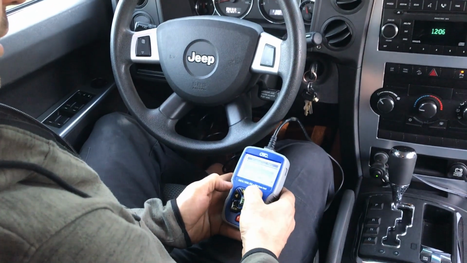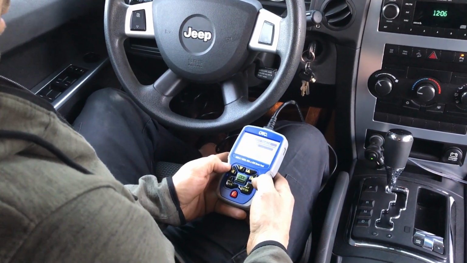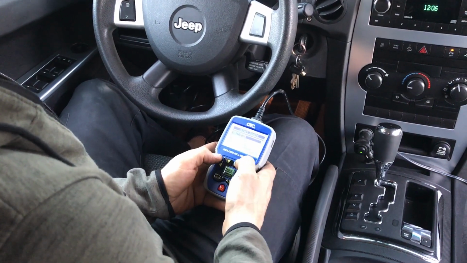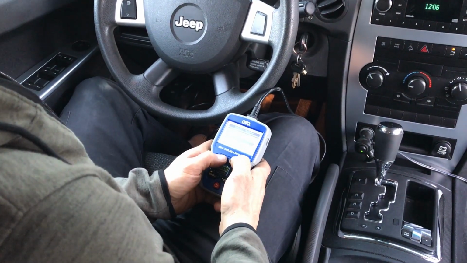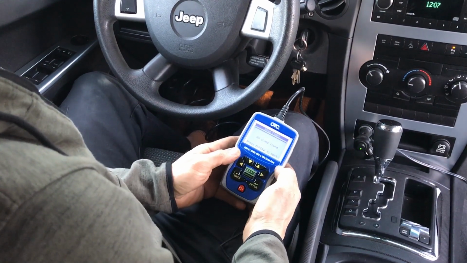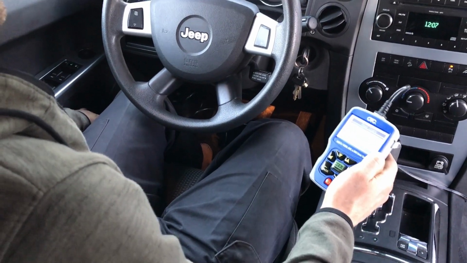Just for the heck of it, I'm going to read the codes one more time. All of the above. We just need the restraint. That's the airbag. No codes found. So I think we're done here.